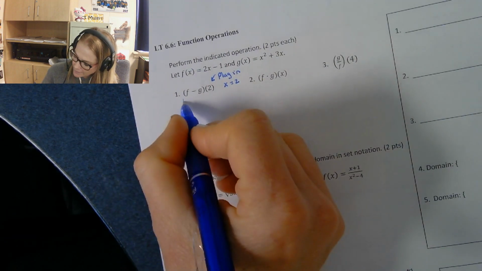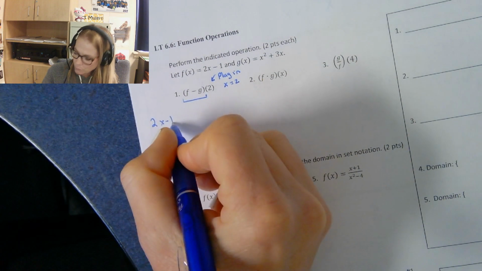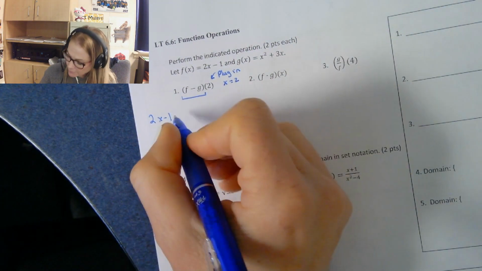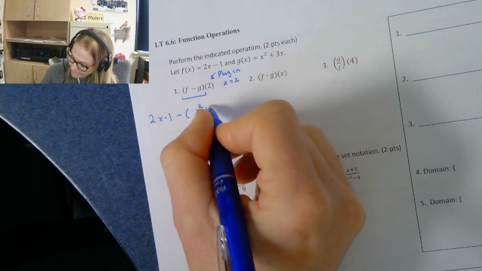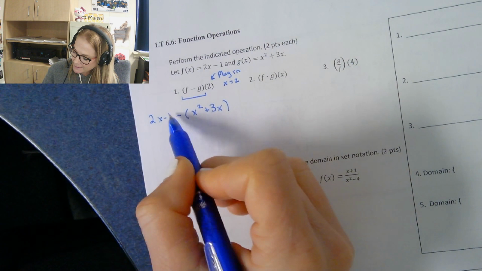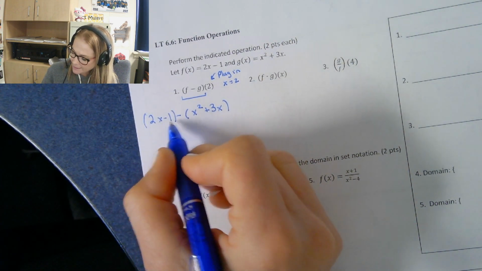So I'm going to just go ahead and do f minus g. So f is 2x minus 1, and g is all of this. So since it's two terms, I want to subtract it all out. That's the f function. You could even put that in parentheses if that helps you see. That's f minus g.